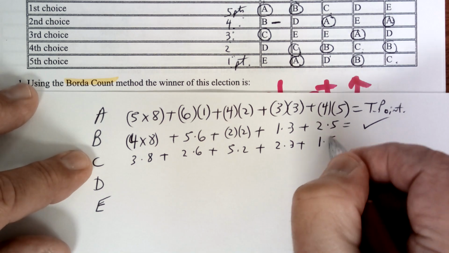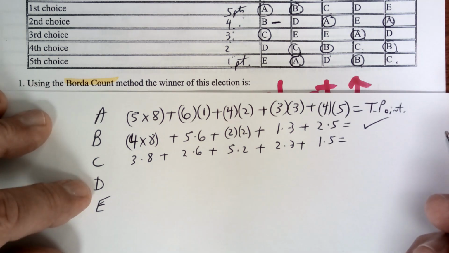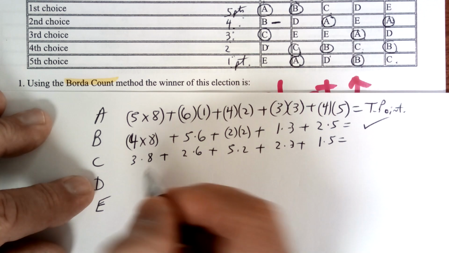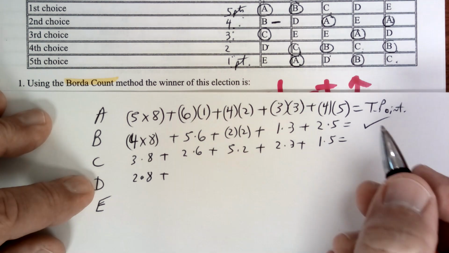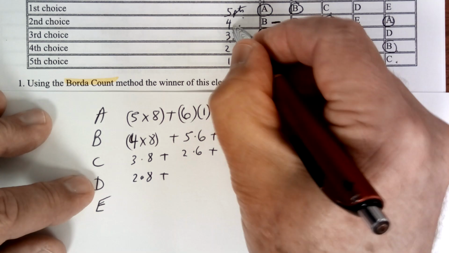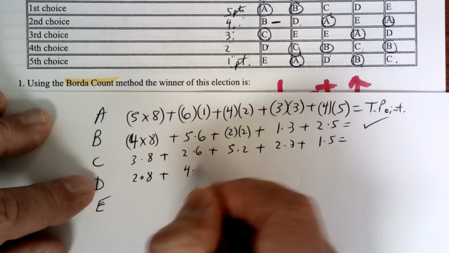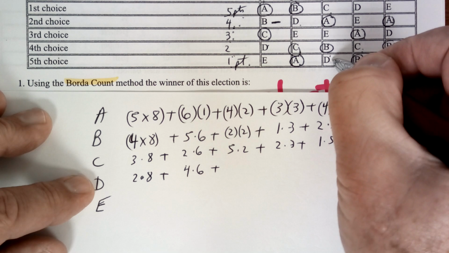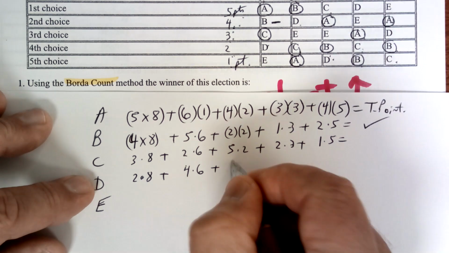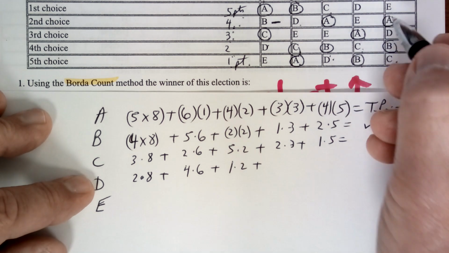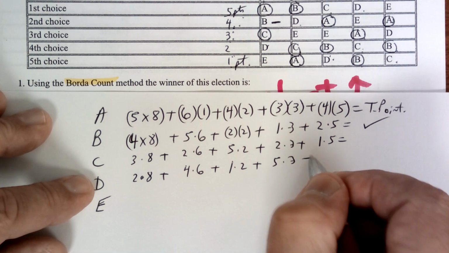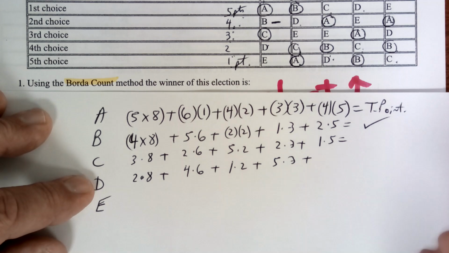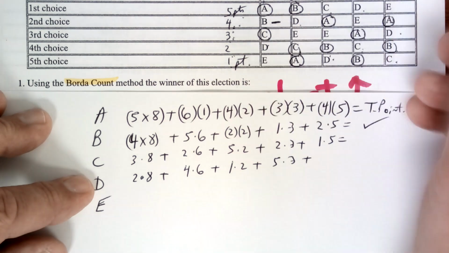You got to add that up. D is right here, that's 2 points, so that's 2 times 8. This one right here, D, is 4 points, so that's 4 times 6. Here's D, so that's 1 times 2. And here's a D, so that's 5 times 3. And then finally, the last one, here's a D, it's worth 3 points, so that's 3 times 5.